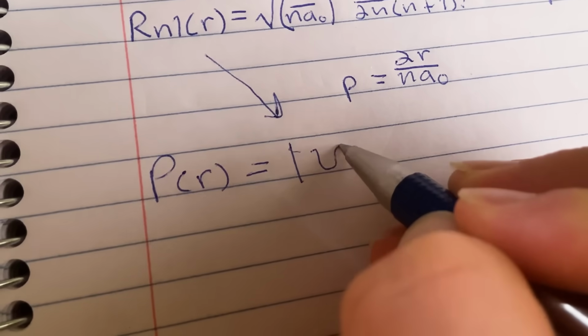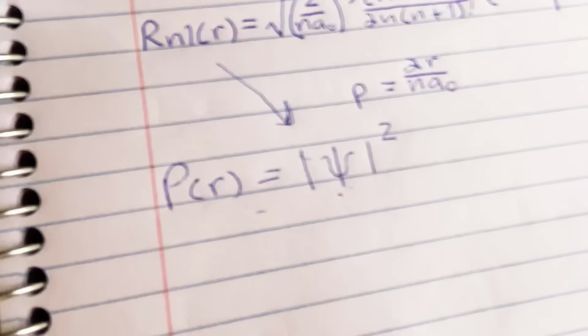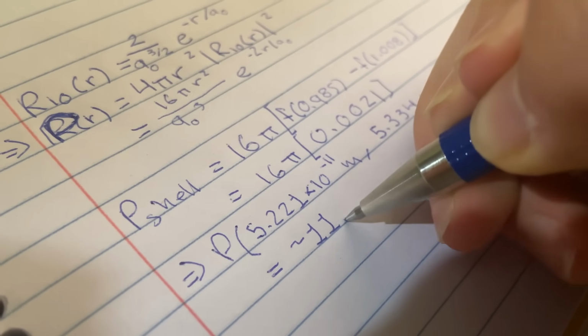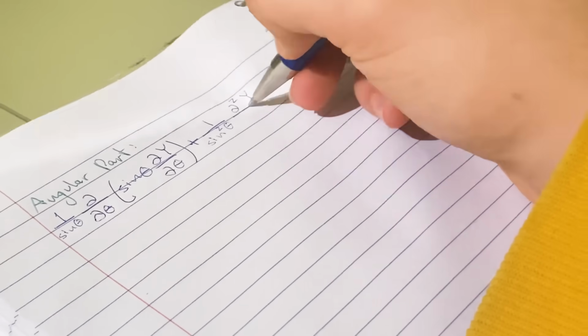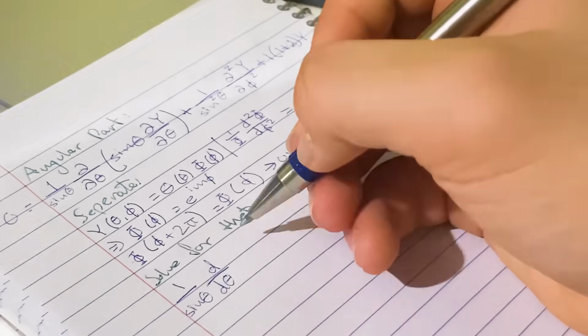Squaring this and multiplying it by r squared directly gives us the probability of finding an electron between any two radius points. For example, at the ground state, the probability of finding an electron between these two specific distances is about 11%. Pretty neat. We'll do a similar line of steps for the angle probability. The phi value actually ends up being a completely uniform distribution, aka it's completely random. So we only really need to solve for theta.